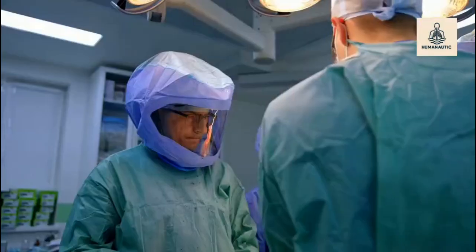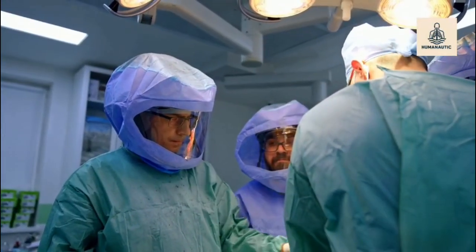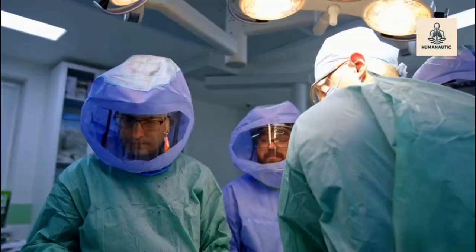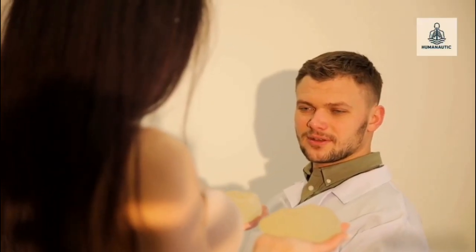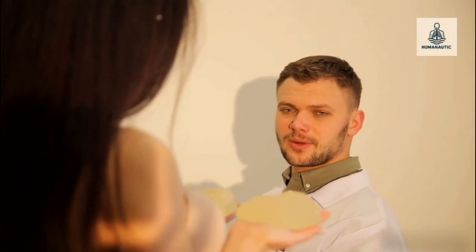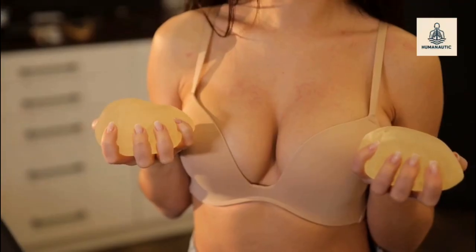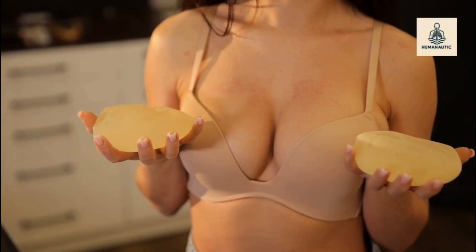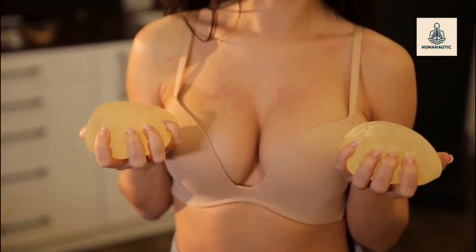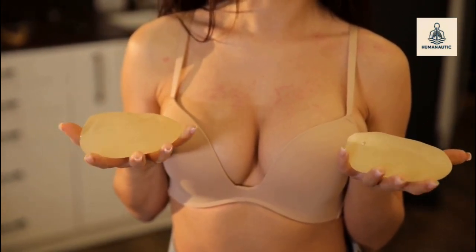Reconstruction. Humanauts, here's where another important step may come in. If breast reconstruction has been planned, it may be performed immediately during the same operation or at a later time. Depending on the patient's circumstances, reconstruction can involve an implant or tissue transferred from another part of the body.